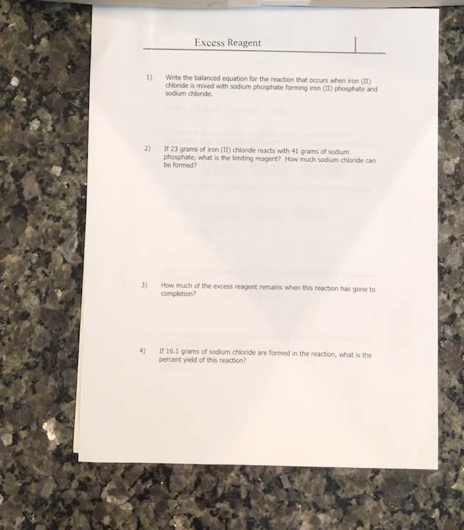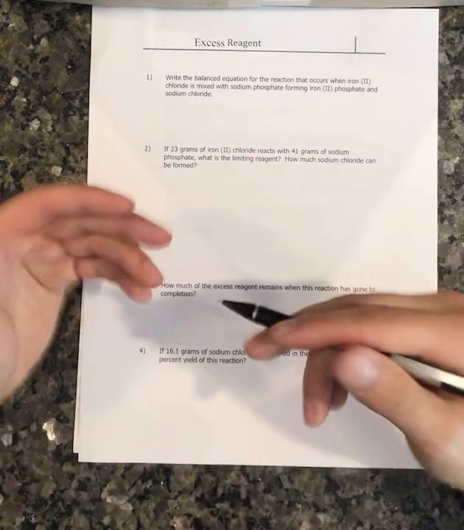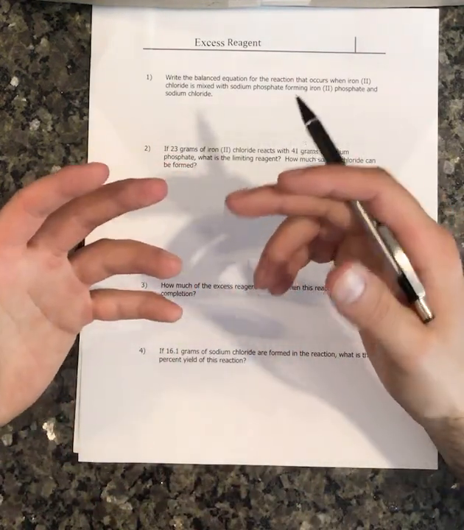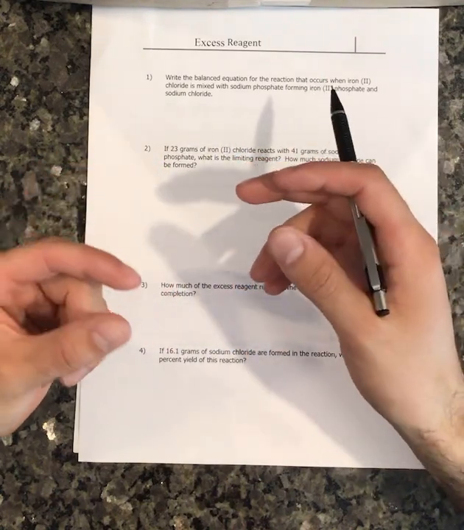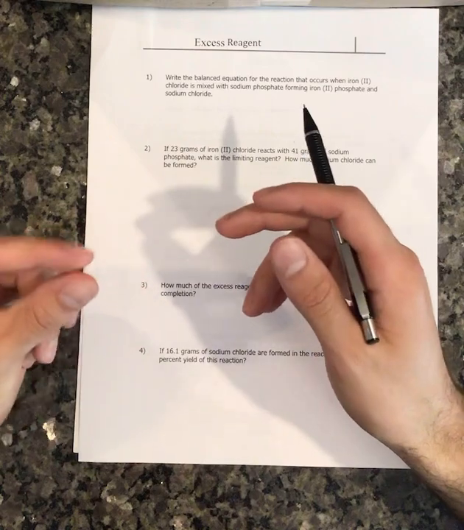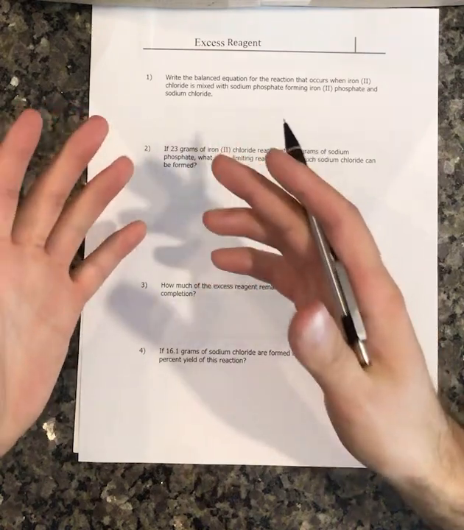So the last thing that we're going to be doing in this lesson is calculating the excess reagent. And now if you remember your limiting reagent and excess reagent, your limiting reagent is the one that gets used up completely. Your excess reagent is what's left over. Okay, so once again, if we have two compounds and they're mixing, most likely one of the two compounds is going to be used up completely, and most times there's going to be a little bit left over of a different compound, one of the reactants.